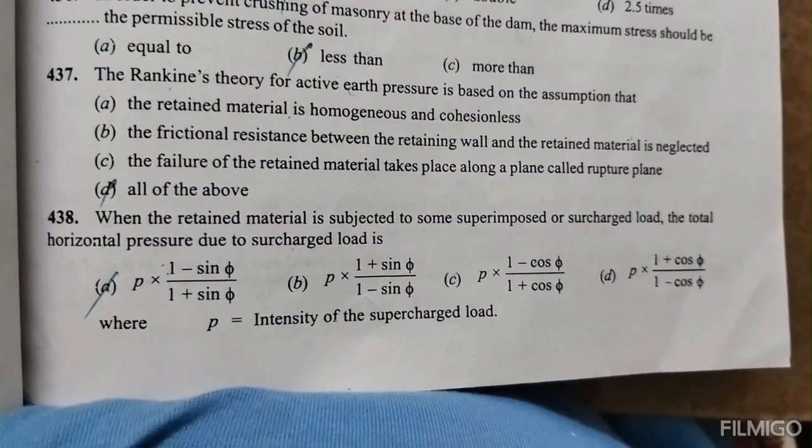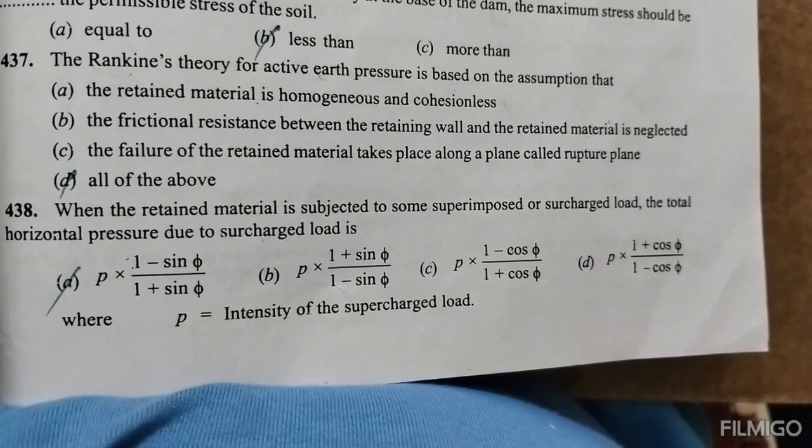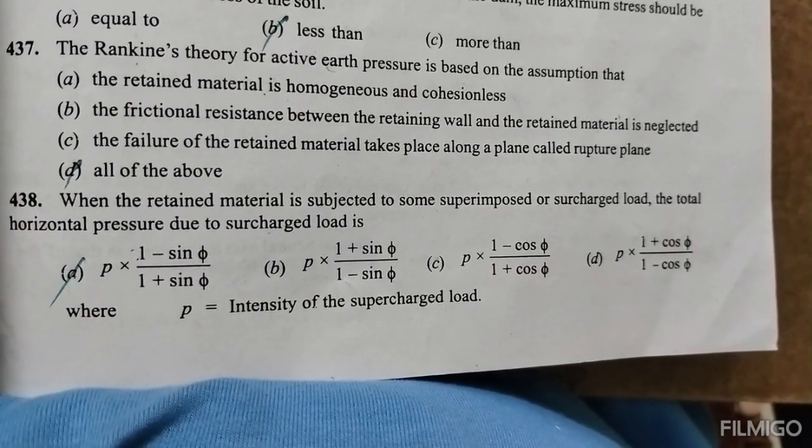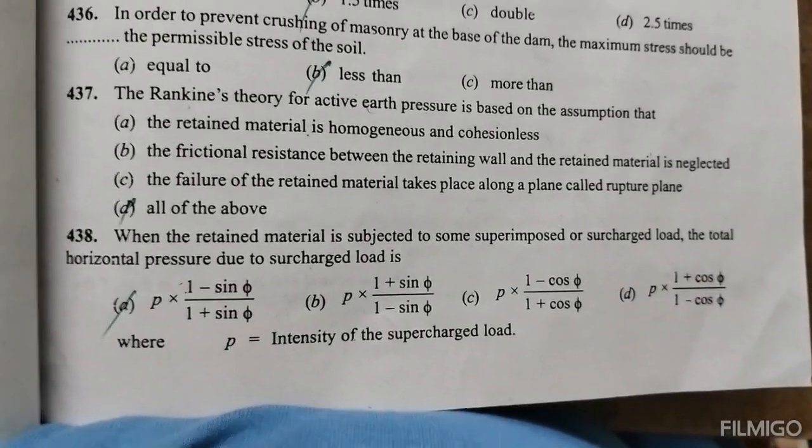When the retained material is subjected to some superimposed surcharge load, the total horizontal pressure due to the surcharge load is P into 1 minus sin phi by 1 plus sin phi.